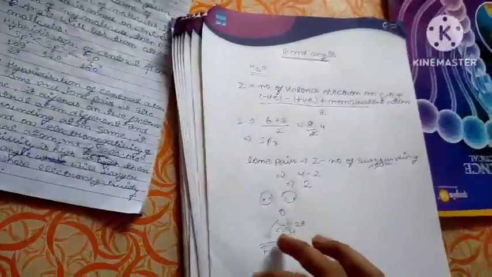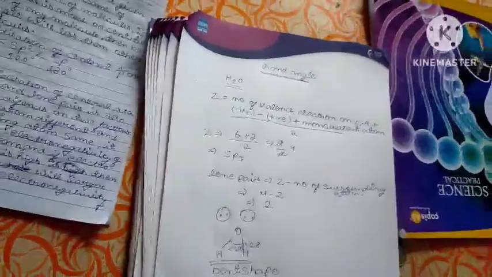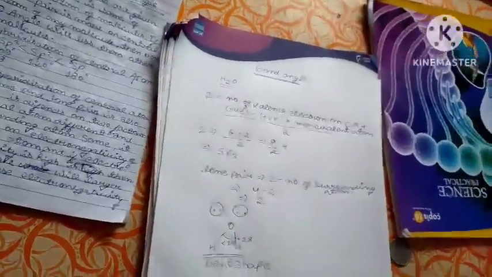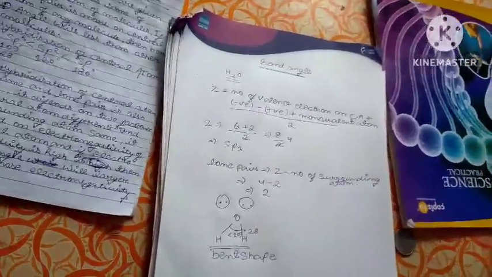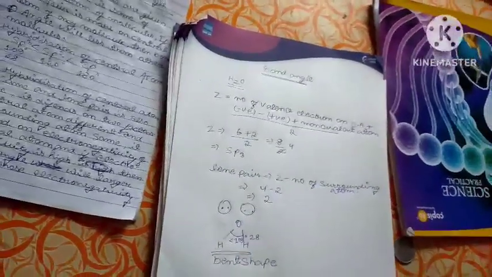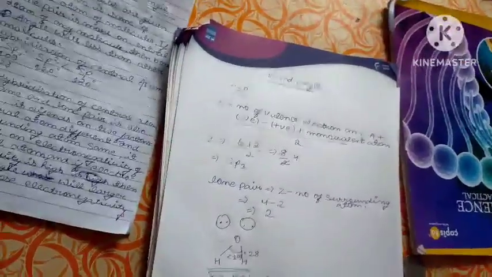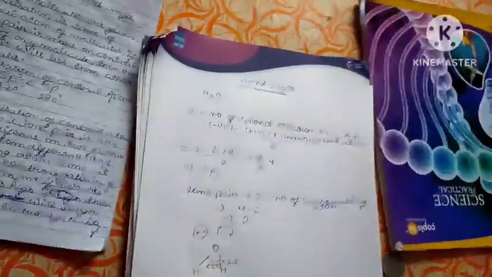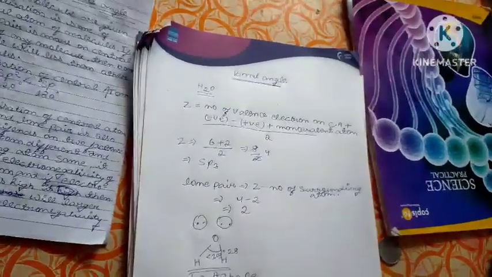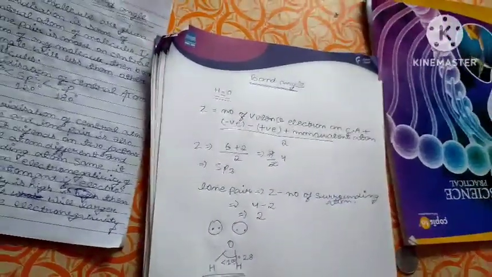That's why it will be less than 109 degree 28 minute. So I have told the first step, that is to check hybridization, and second step to check the lone pair which is present.